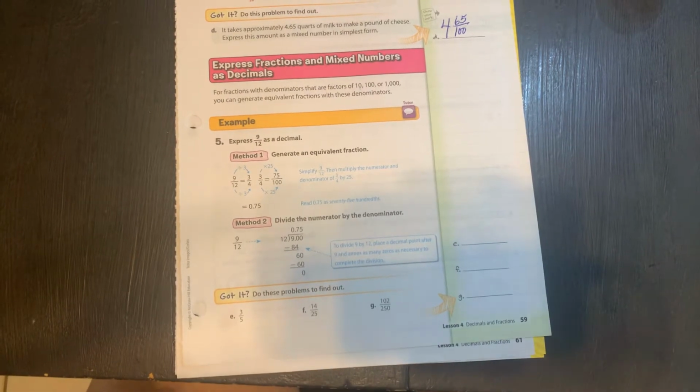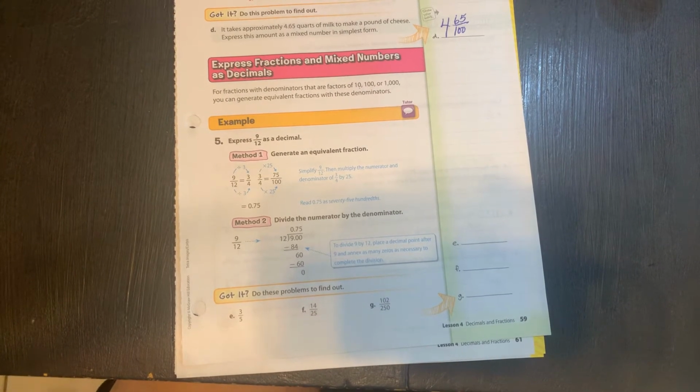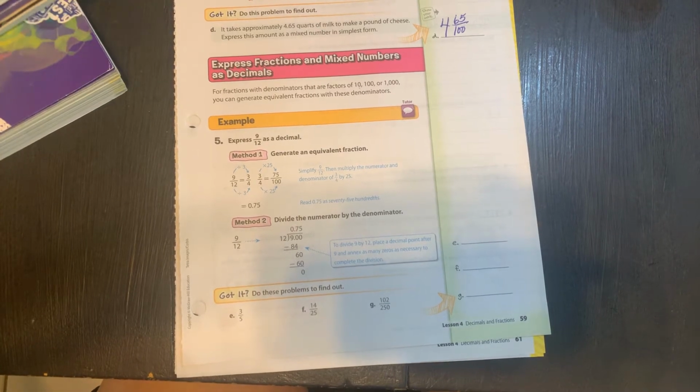Okay, guys, I'm going to finish up with part two. Hopefully, we'll be able to get it done without getting too disturbed.